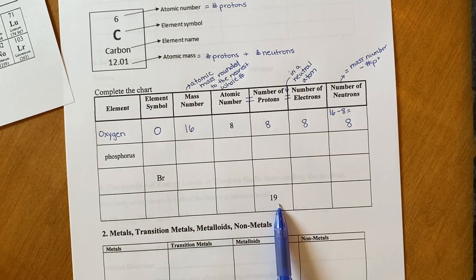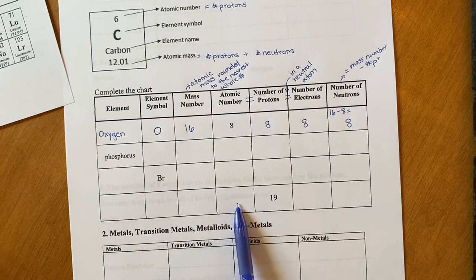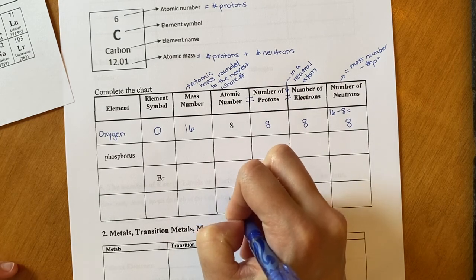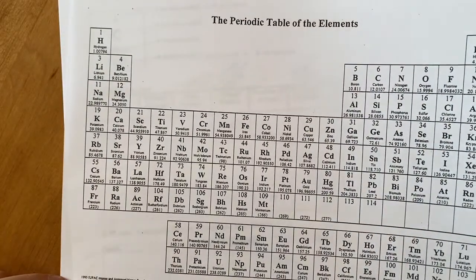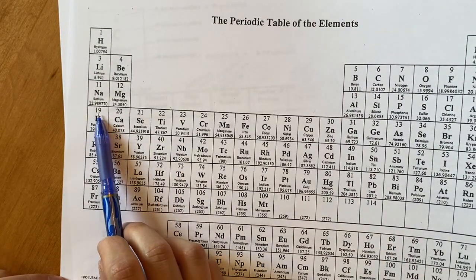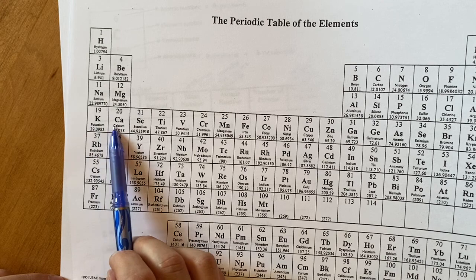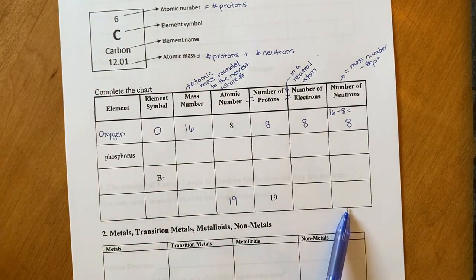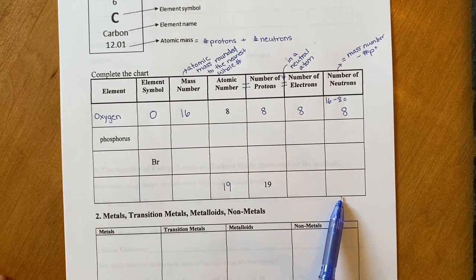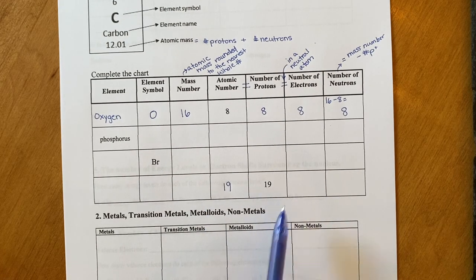Finally, something with a number of protons, that's 19. Remember that protons and atomic number are always the same. So we're looking for the element with the atomic number 19, which on your periodic table is potassium. So there you go, there's 19. So again, using the information here to fill in the chart. If you have your periodic table with you and you're ready, pause the video for a few minutes and fill in the chart.